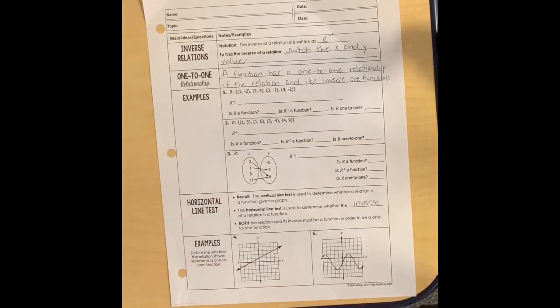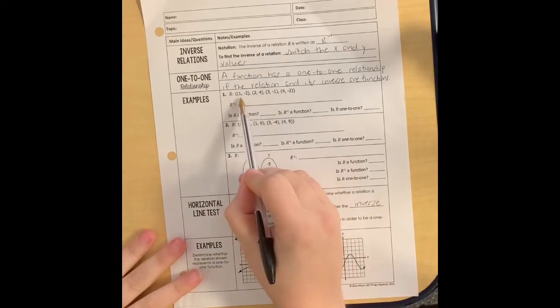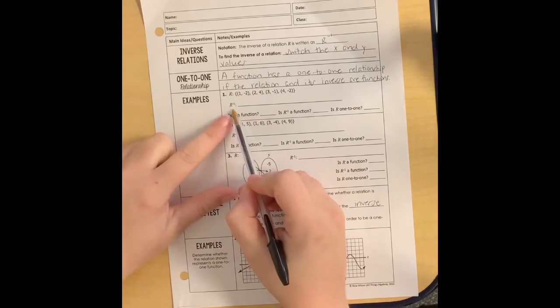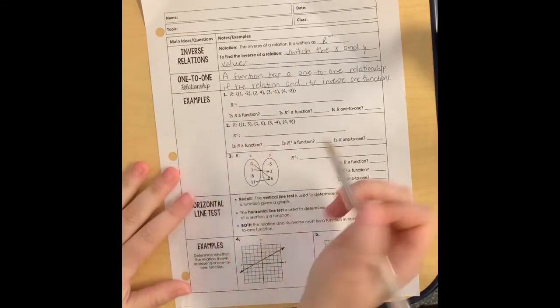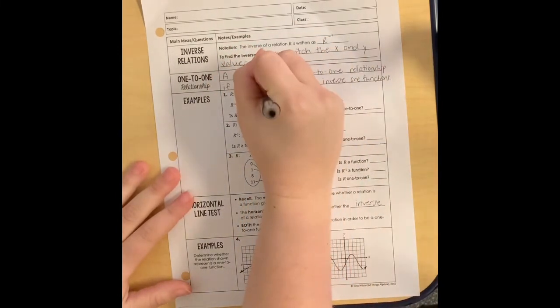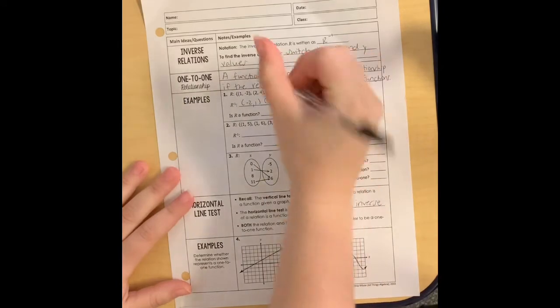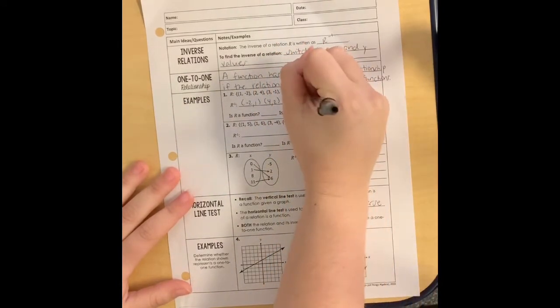Okay, so think back to what we talked about at the beginning of the year. If something is a function, it means that the x values do not repeat. So an example here, they gave us a relation, and for the inverse of that, all you do is just switch the x and the y values. So our inverse would be -2, 1, 4, 2, -1, 3, -2, 4.